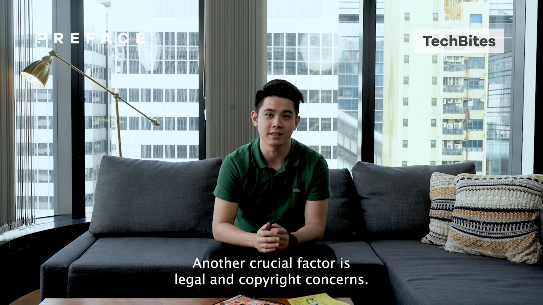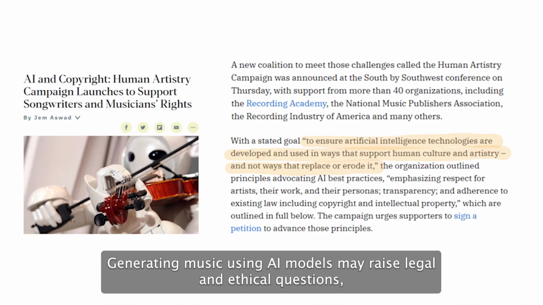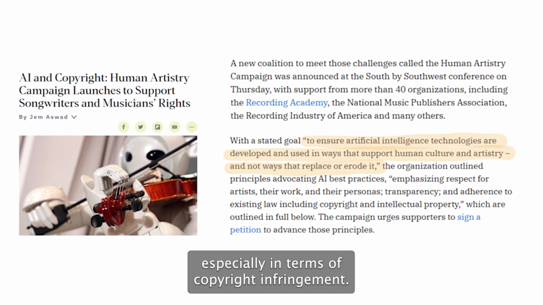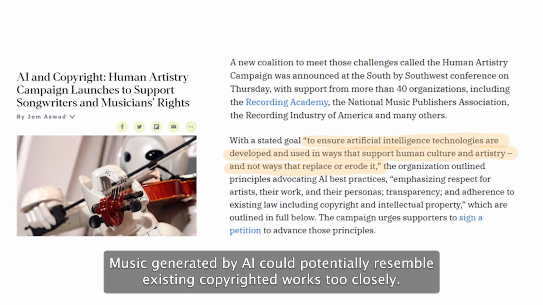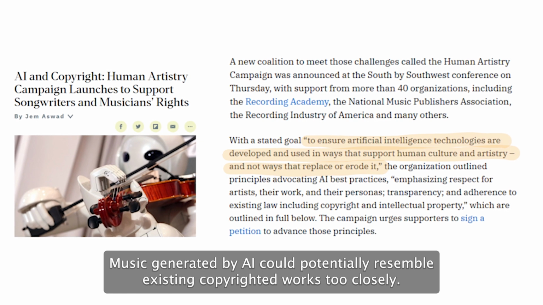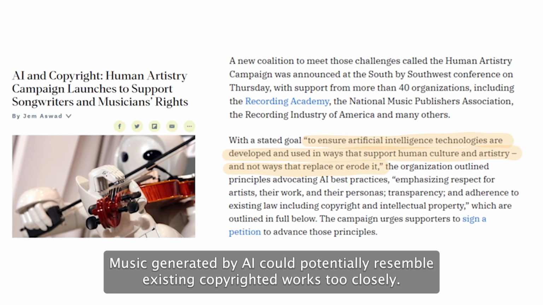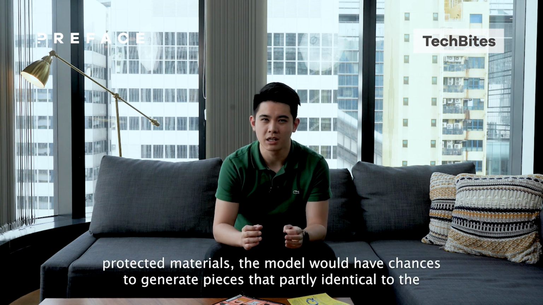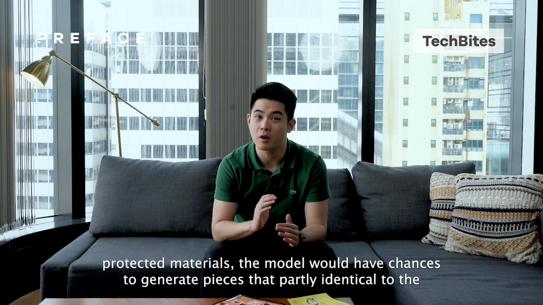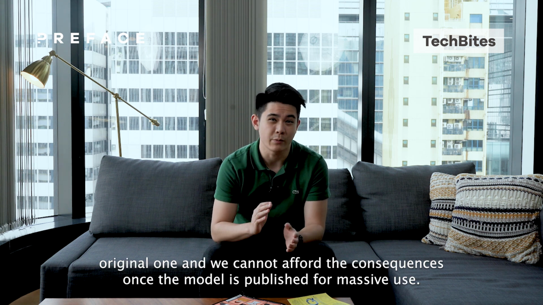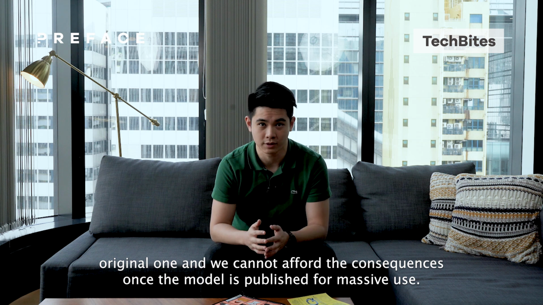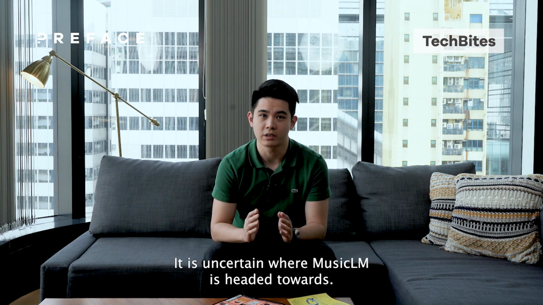Another crucial factor is legal and copyright concerns. Generating music using AI models may raise legal and ethical questions, especially in terms of copyright infringement. Music generated by AI could potentially resemble existing copyrighted works too closely. As long as we train the model using the copyright protected materials, the model would have chances to generate pieces that are partly identical to the original one, and we cannot afford the consequences once the model is published for massive use.